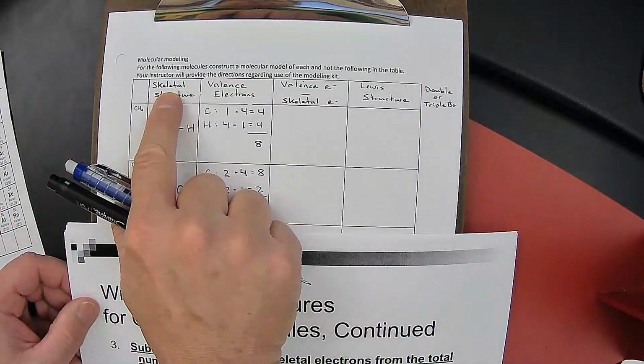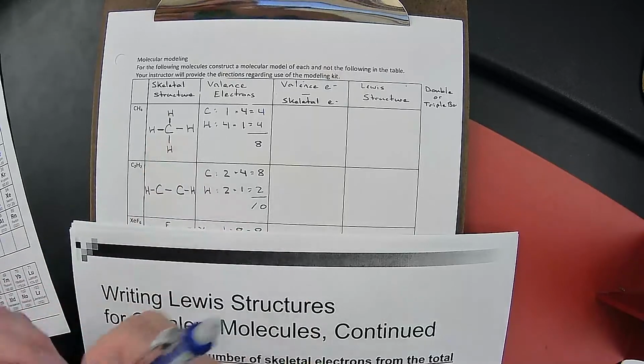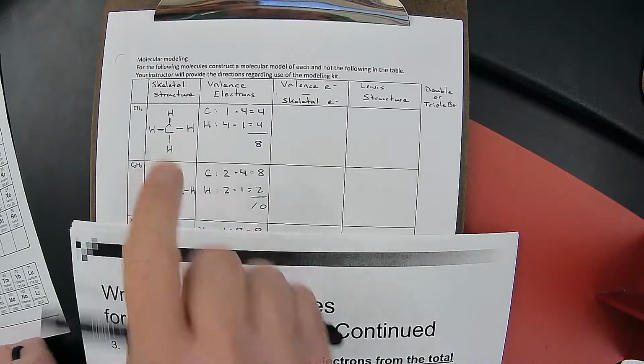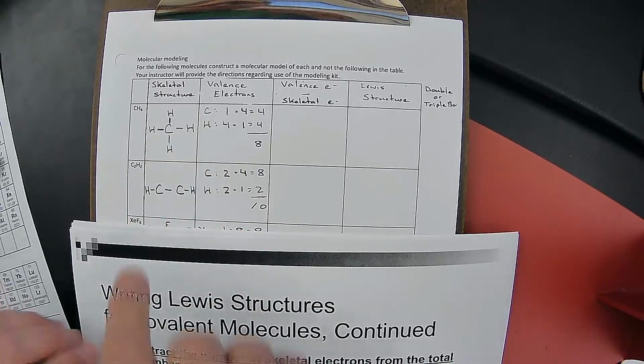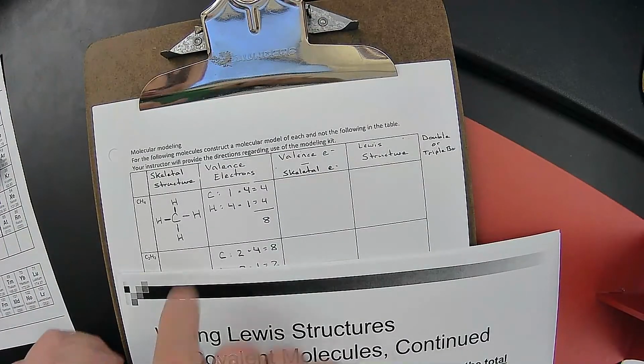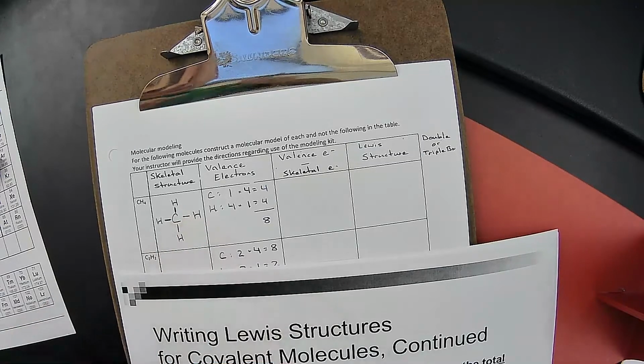Here is our skeletal structure, and I previously talked about how each one of these lines is a covalent bond. Each line equals a covalent bond, which represents 2 shared electrons.